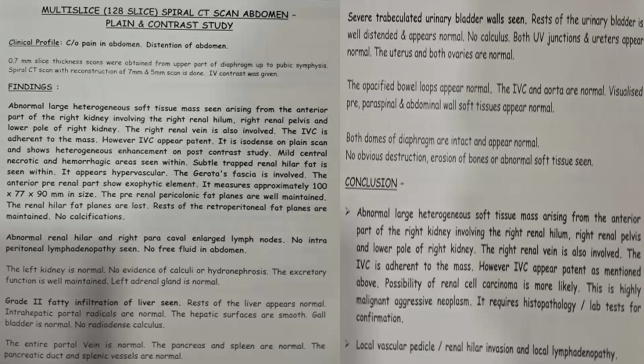radical nephrectomy. Again, you have not completed. If you say that you are doing DJ stenting only, then you will do RIRS. But if you have already done PCN, then what will you do? Antegrade, just PCNL. Just dilate the tract and remove the stone. Yes, sir.